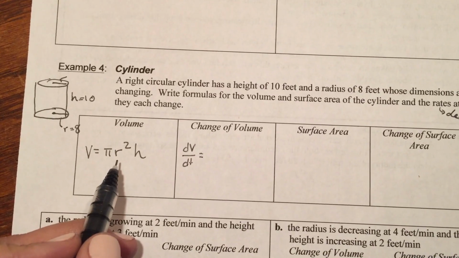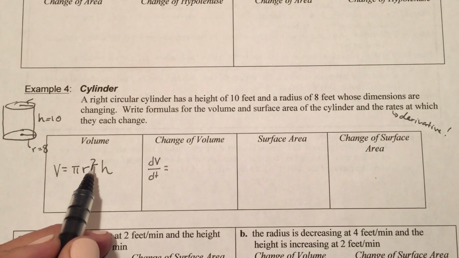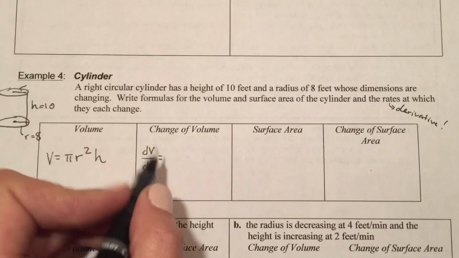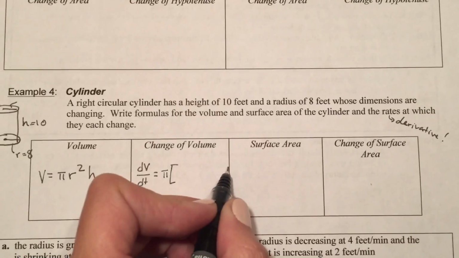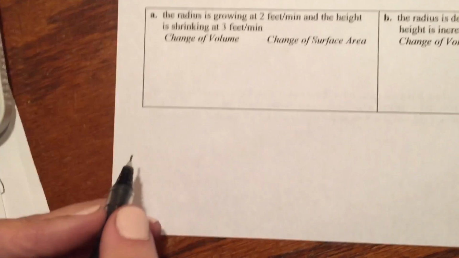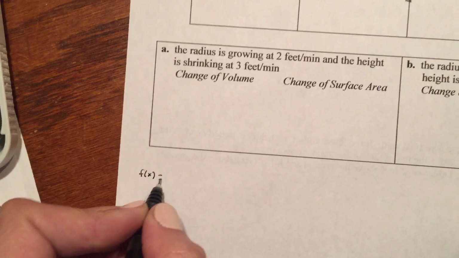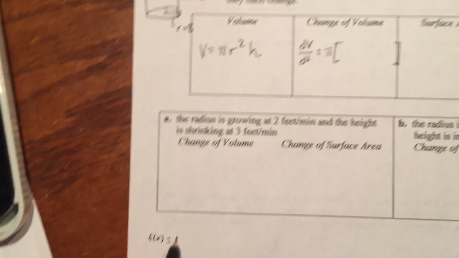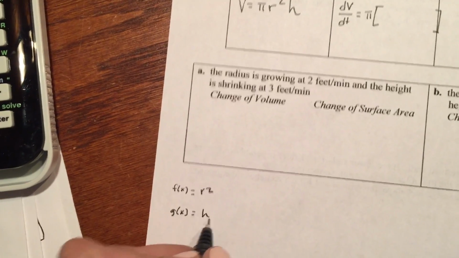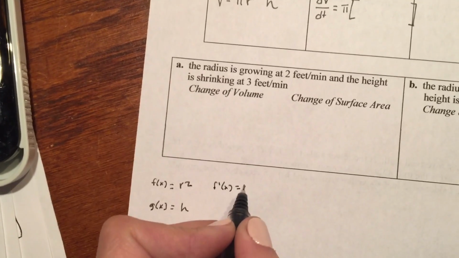And then we've got the product rule that we have to apply here, okay? So we've got r squared as one function and h as the other, where pi we can just leave on the outside and worry about that at the end, okay? So for my product rule, if my f function is r squared and my g function here is h, I'm going to take the derivative of this r squared, and it's always with respect to time.